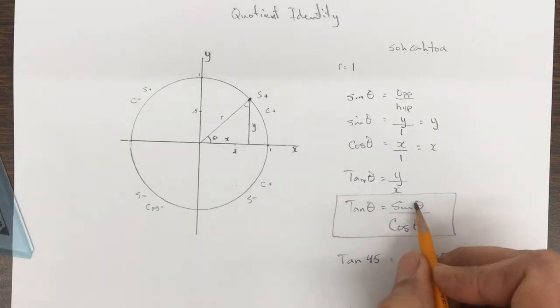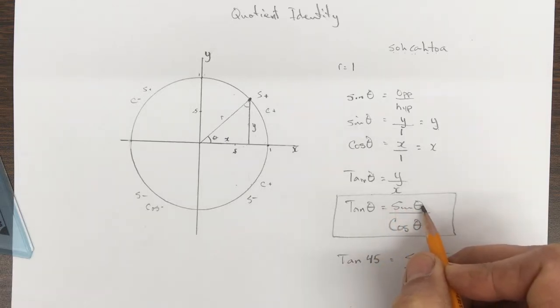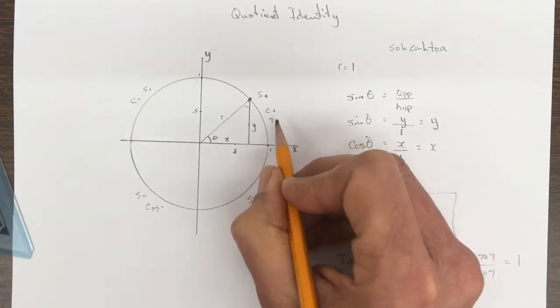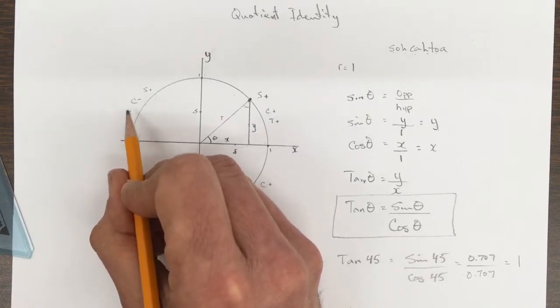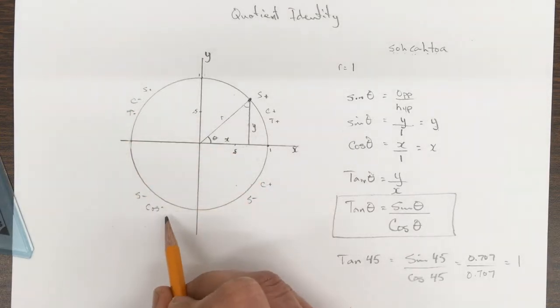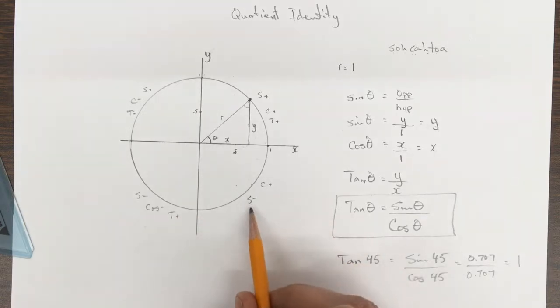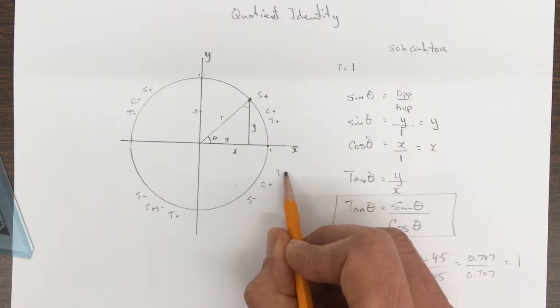And then sine over cos. When sine is positive and cos is positive, tan is positive. When sine is positive and cos is negative, tan is negative. When sine is negative and cos is negative, tan will be positive. And when sine is negative and cos is positive, tan will be negative.